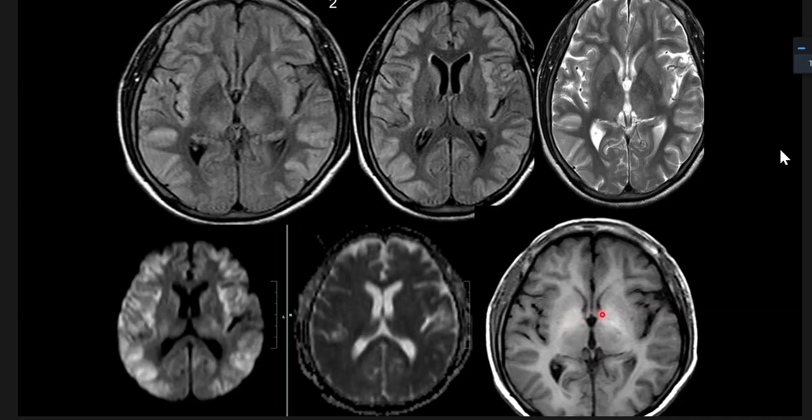Globus pallidus has increased signal intensity. Okay, what does increased signal in bilateral globus pallidus on T1 weighted images indicate? Metformin toxicity. Okay, only metformin toxicity? So T1 bright means what structures will be there? T1 bright, that too very symmetrical.